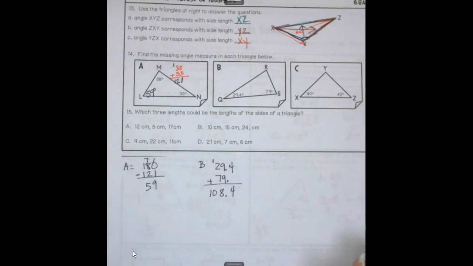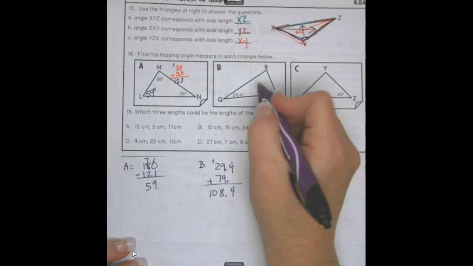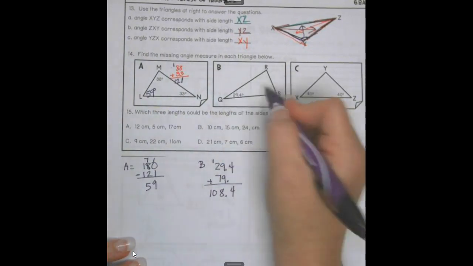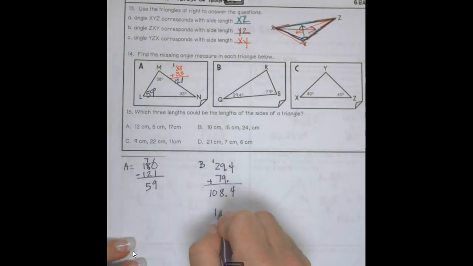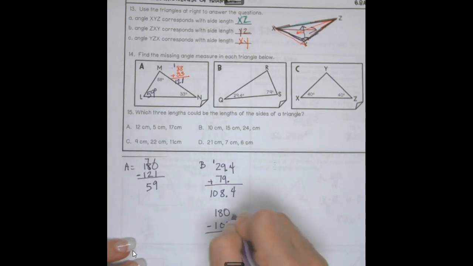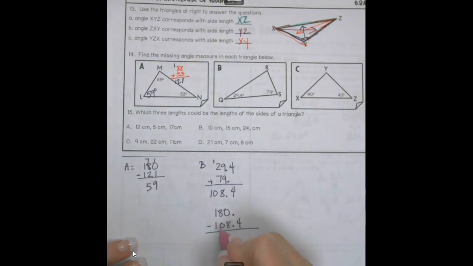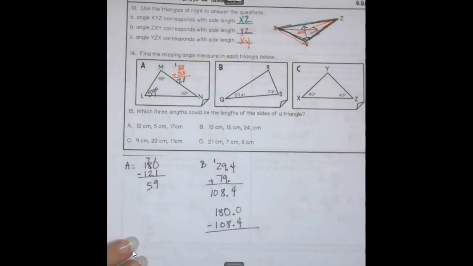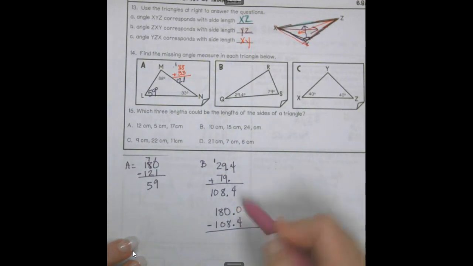Now I'm going to subtract that from 180 because the interior angles of a triangle equal 180. 180 minus 108 decimal 4. I'm going to add a decimal and a 0. 0, and I can't subtract 4, so I have to go all the way over here to the 8.